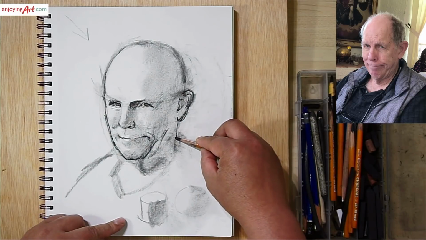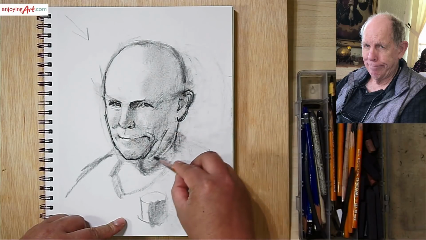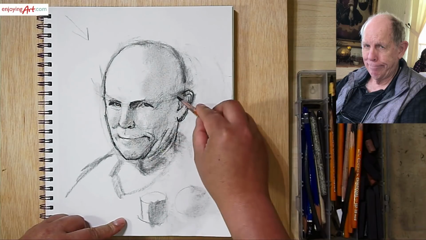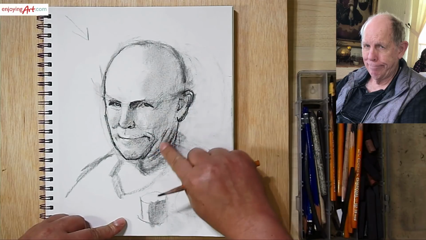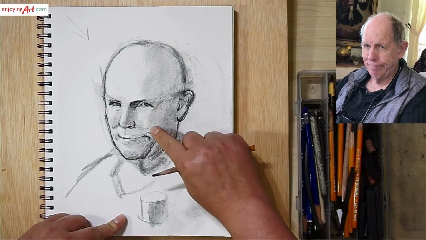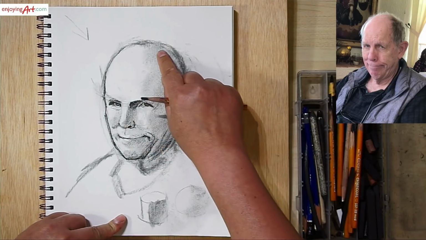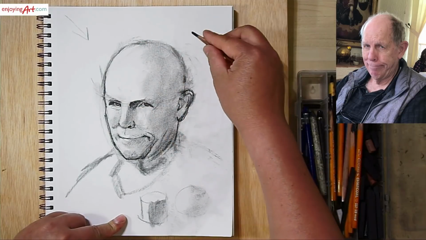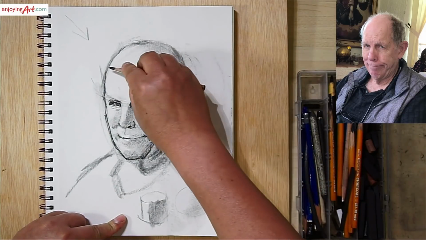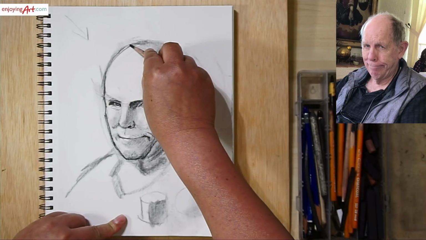Now okay, we quickly connect down here, but you can see the whole shape of the shadow side on the right side. Okay, you can use a blender or use your fingers. Like that. Now we're going to come up to the top, and it looks like this should come in a little bit, like that.